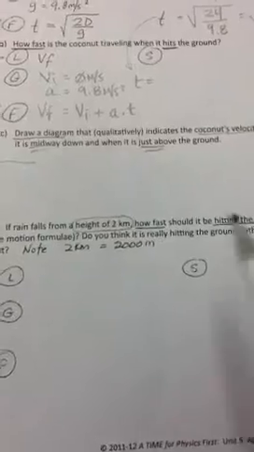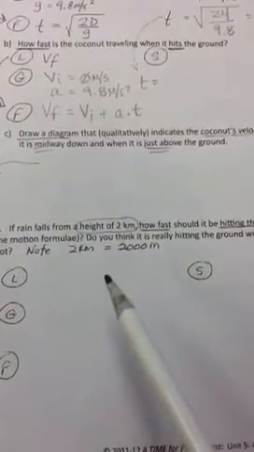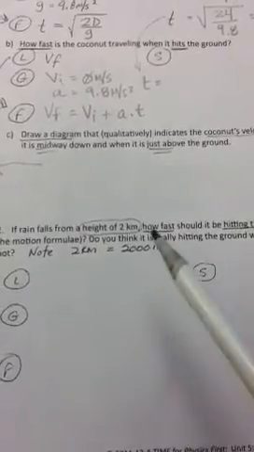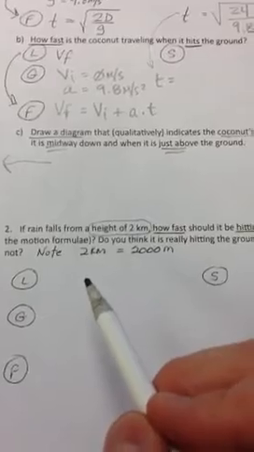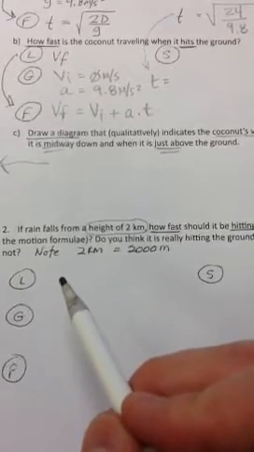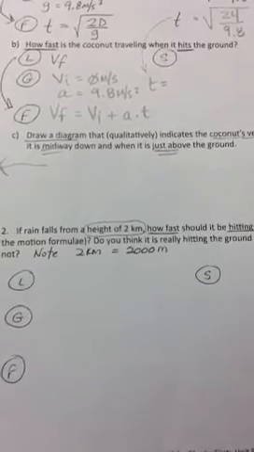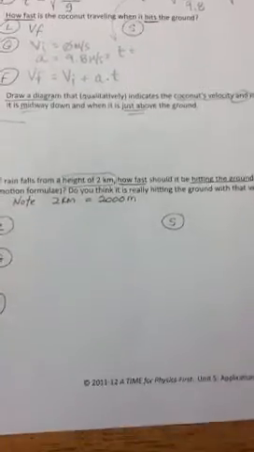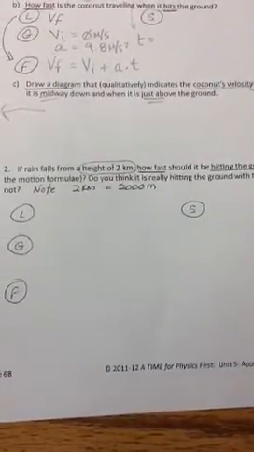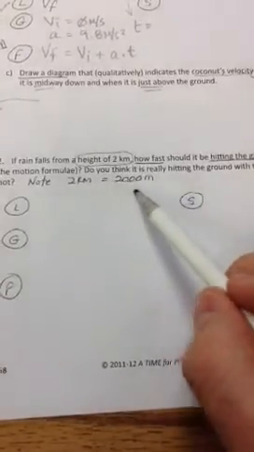So the first question is saying, if it falls from this height, which it does, how fast should it be hitting the ground? Sounds like we're looking for a final velocity. So look for final velocity. Now when you get your answer, I want you to consider how big that number is. And think, well, I know rain doesn't hit me at that velocity, but why not? And then I threw in this conversion for you, because you're going to want to use 2,000 meters and not 2 kilometers.